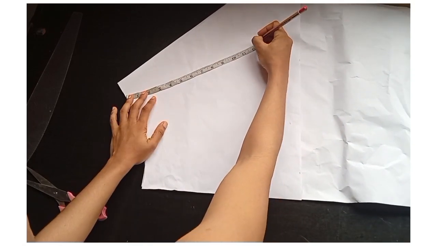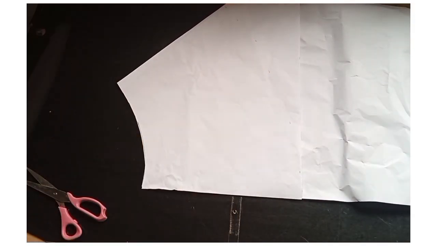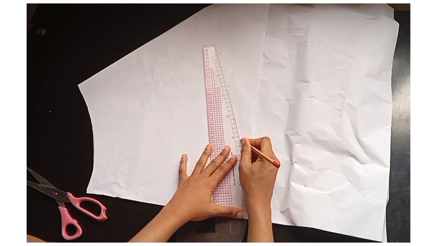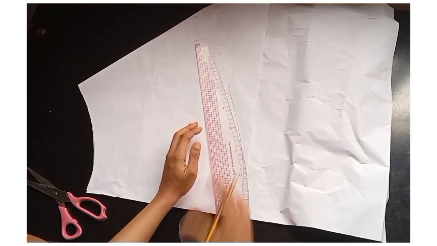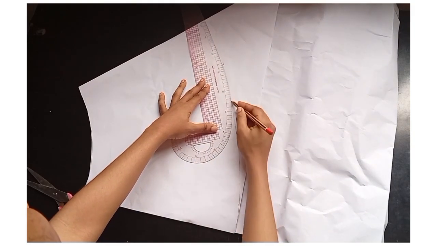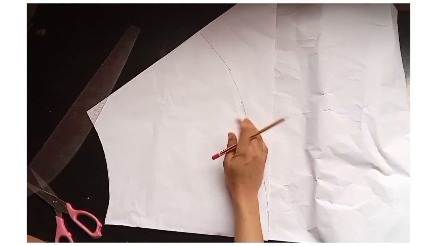I'll be having 47 inches. So what you do is place your pattern, and you're going to take 47 inches round, but you're going to add extra 1 inch to it, like 48 inches, and you're going to mark it all the way around your pattern. So you can go ahead to use the actual length of your dress.